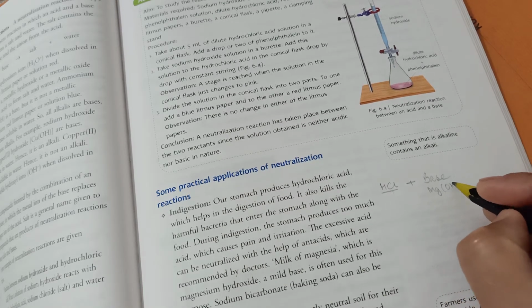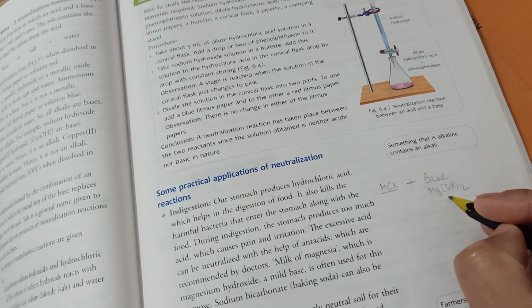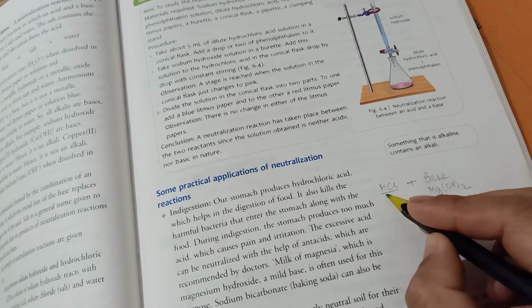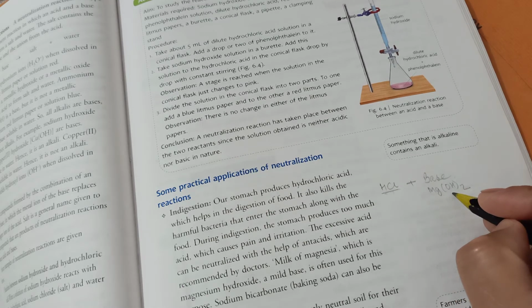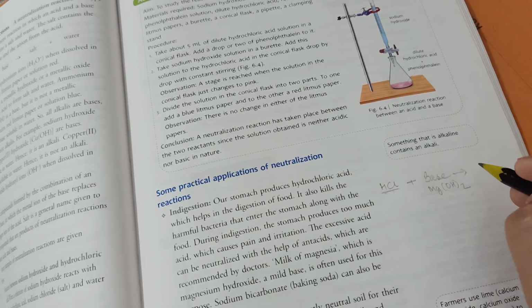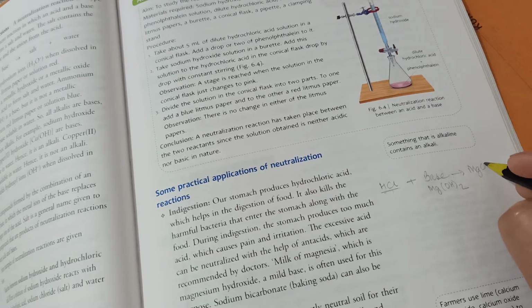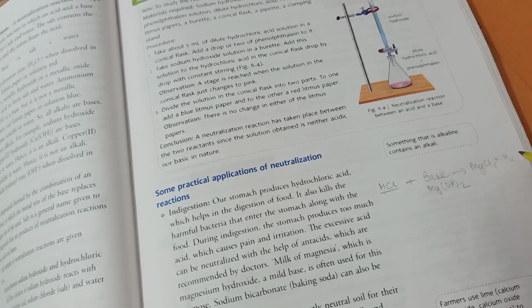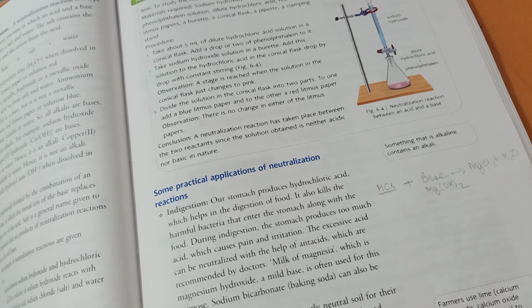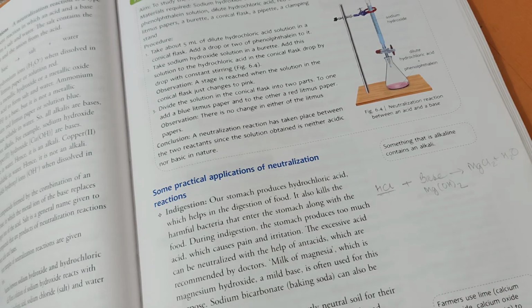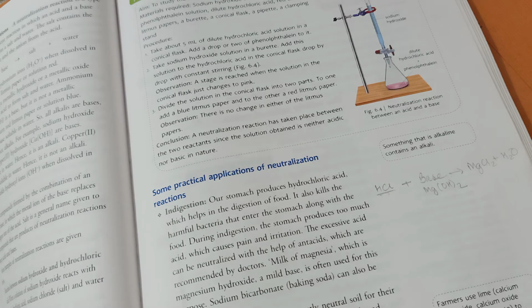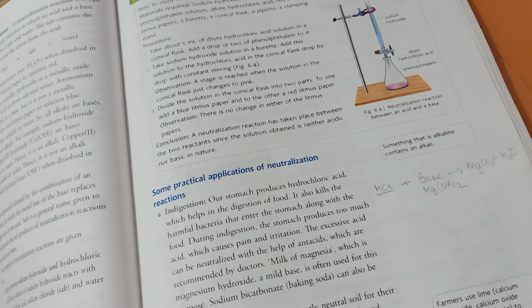So Mg(OH)2. So this is base, magnesium hydroxide. So this is acid and this is base. Therefore, it will produce salt and water. The salt which it will produce is MgCl2 and H2O. So in this way, the acid quantity in our stomach gets reduced, and we say that we are now relieved from acidity, pain and irritation caused by excess amount of acid produced.